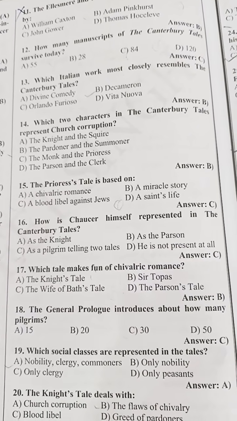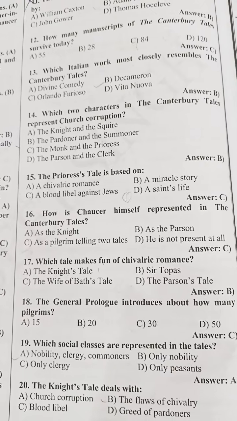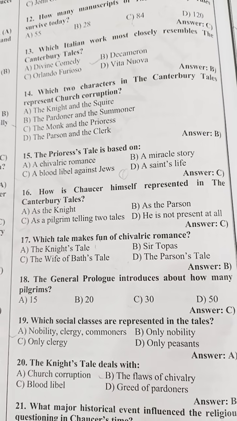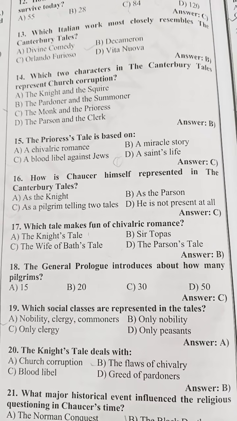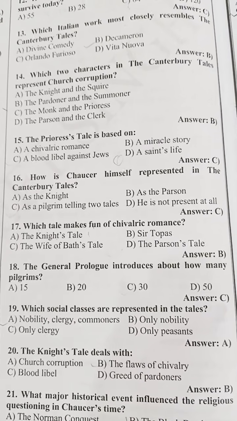Which two characters in the Canterbury Tales represent church corruption? So the answer is B, the Cardinal and the Summoner. The Prioress's Tale is based on a blood libel against Jews. How is Chaucer himself represented in the Canterbury Tales? So he represented himself as a pilgrim telling two tales.